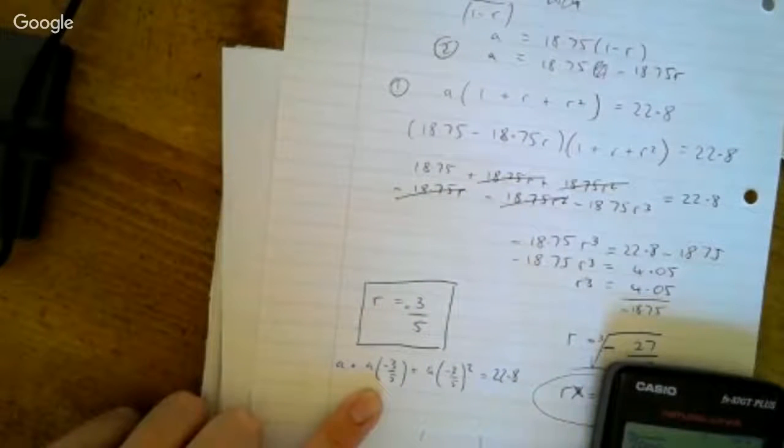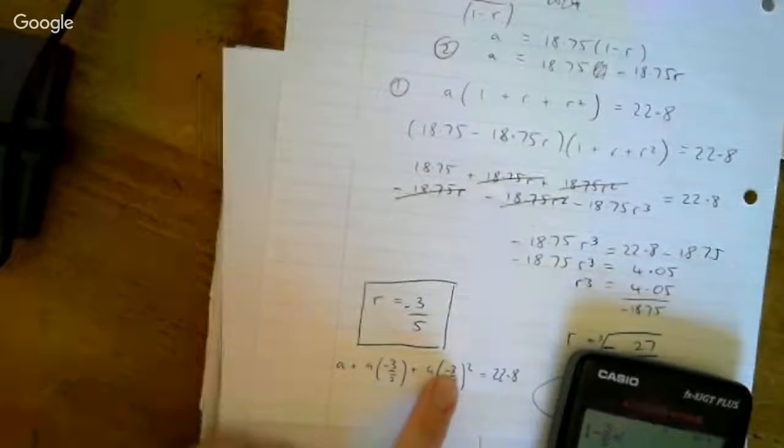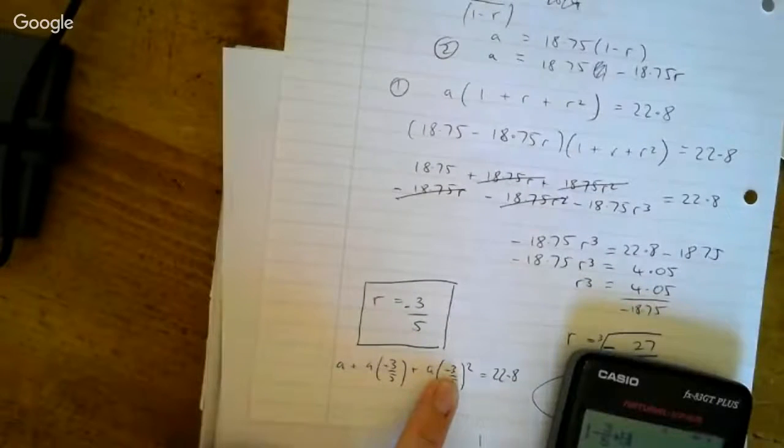So I'm going to get a plus a brackets minus 3/5 plus a minus 3/5 squared equals 22.8. So that's going to be a minus 3/5 a. So that's like 1 take away 3/5. But then I'm going to get plus, because a minus times a minus is plus, and then it'll be 9 over 25.